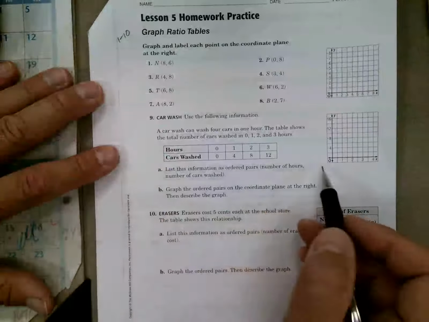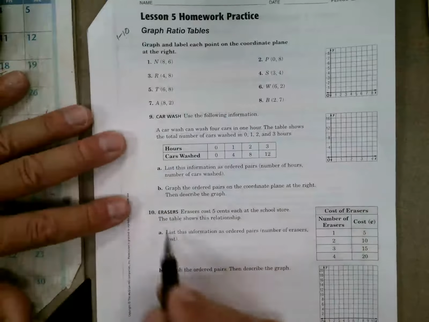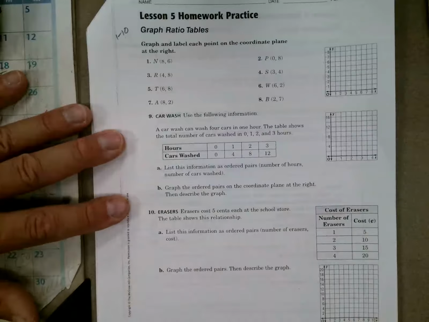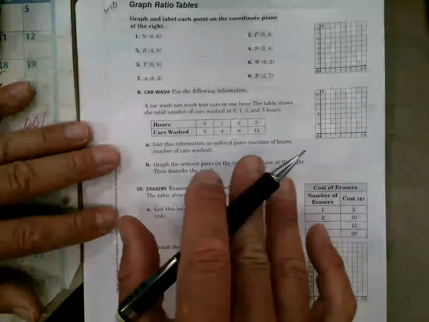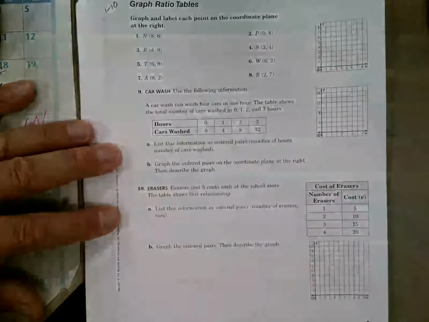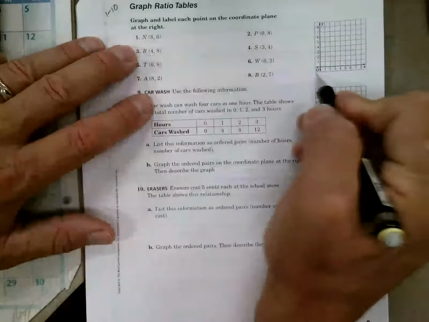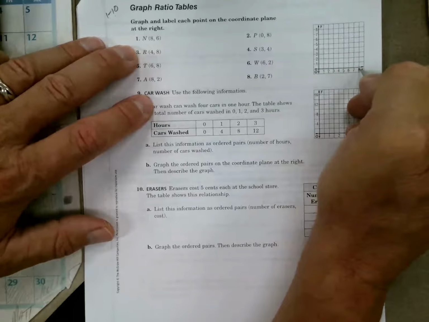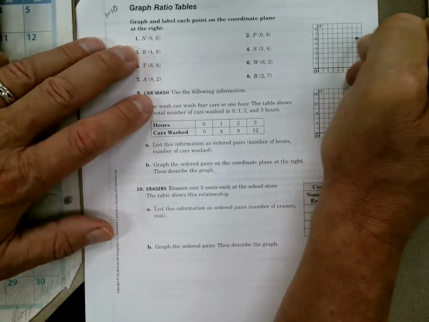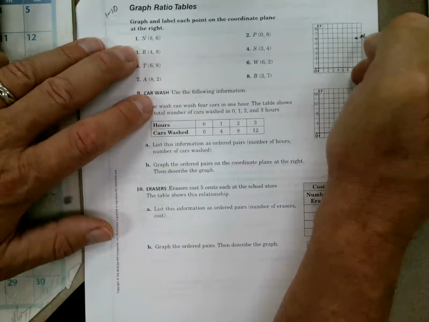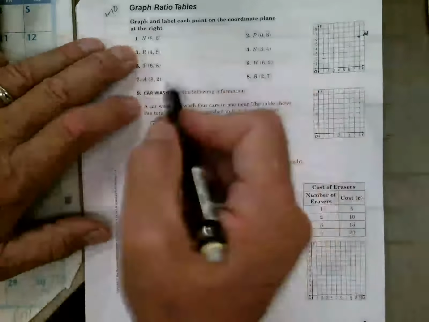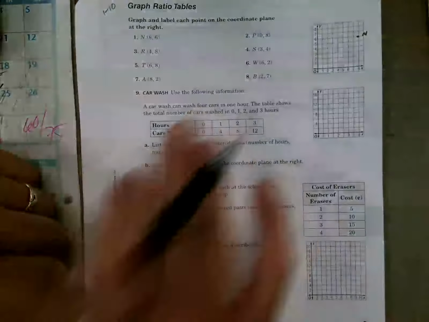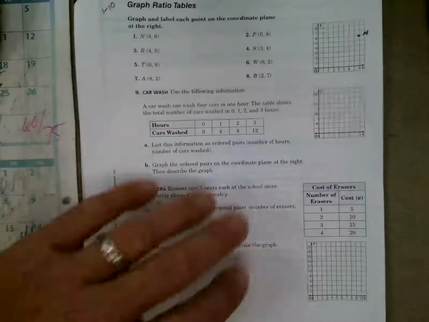Okay, and we have some graphing here. We have our ordered pairs where you're going to have to label. And then down here you're going to have to make your own coordinate grid. I will post the answer key to this. Graphing: first number left and right, second number up and down. So letter N would be over 8 and up 6. I'd put a plot and just put the letter N next to it. So you're going to graph all those, and then go down through. Hopefully that's not too much trouble.